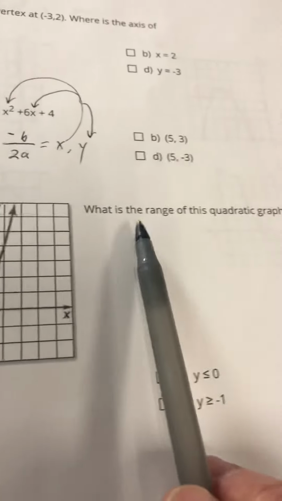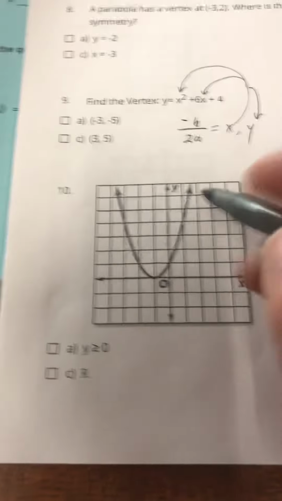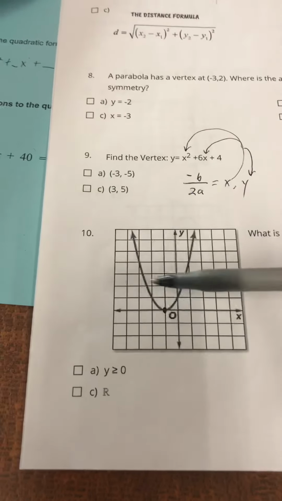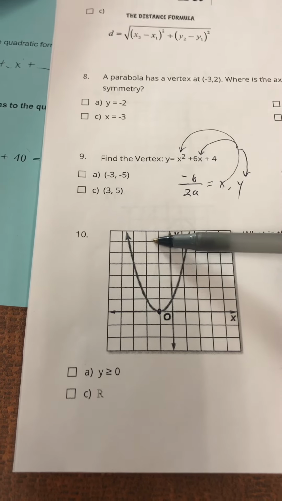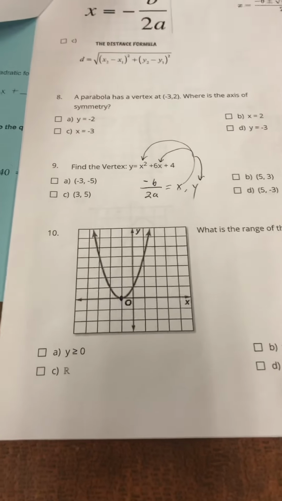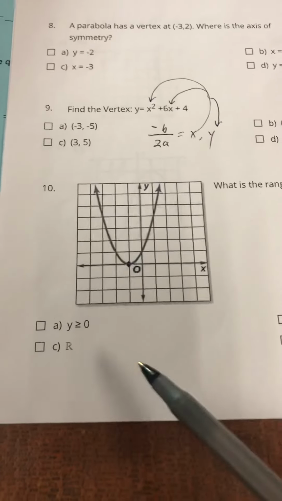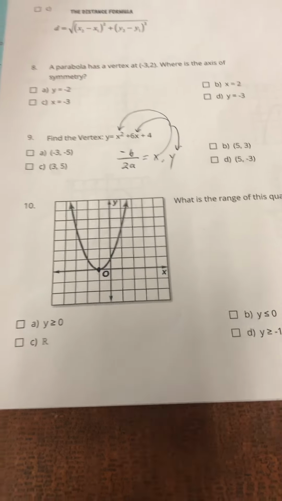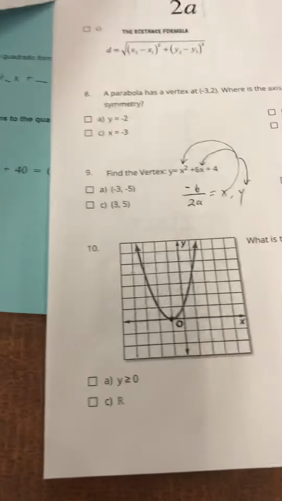Number 10, what is the range of this quadratic graph? So it starts here, and the range, remember, has to do with y. So it's all the y answers that are this way, okay? How would you state that? I could rule out C for you, so it's either A, B, or D. The C would be the domain. That would be the x values, all real numbers. That's what that R stands for.